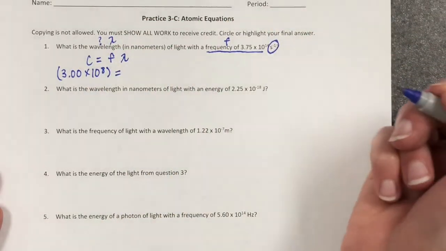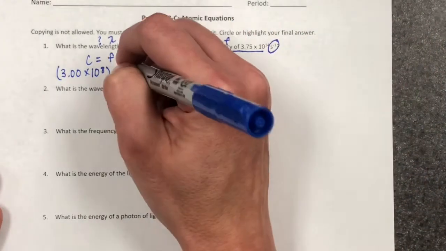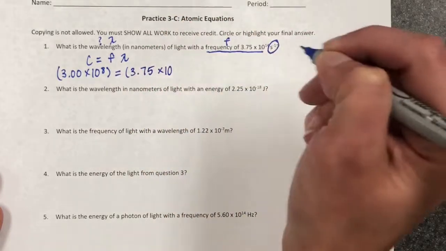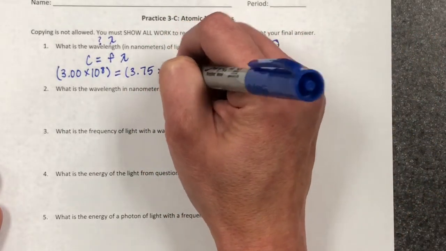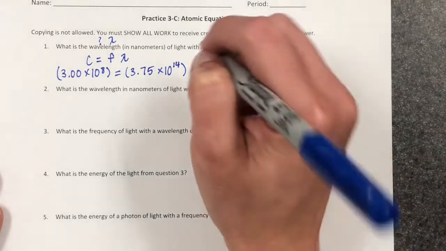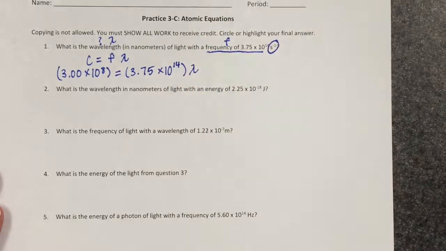Then we have the equal sign, and on the other side of the equation we have frequency, which we were given a value for. It's 3.75 times 10 to the power of 14. And again, the unit was seconds to the power of -1, but since this is an algebraic equation, we're not going to put the unit in. Then we have to multiply that by lambda, which is wavelength, which is our unknown. So since I don't have a number value to plug in there, I'm just going to put lambda.